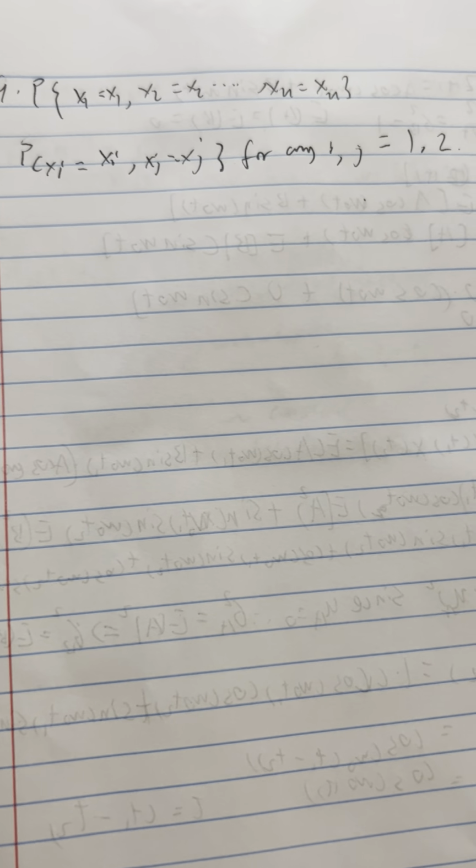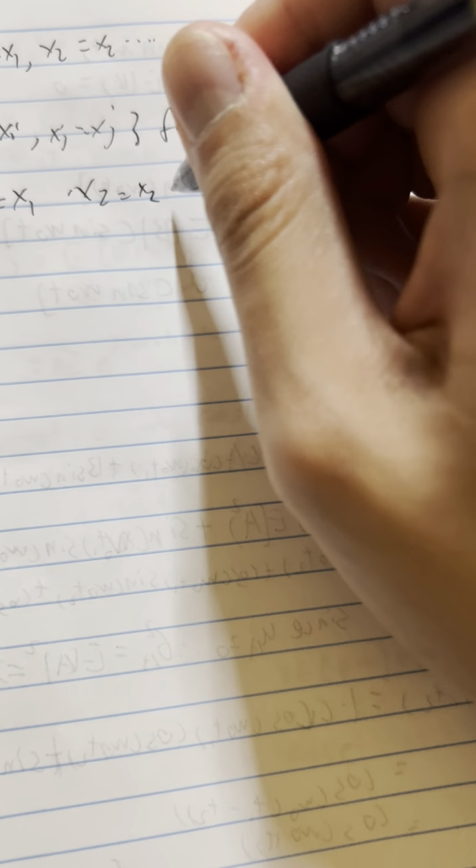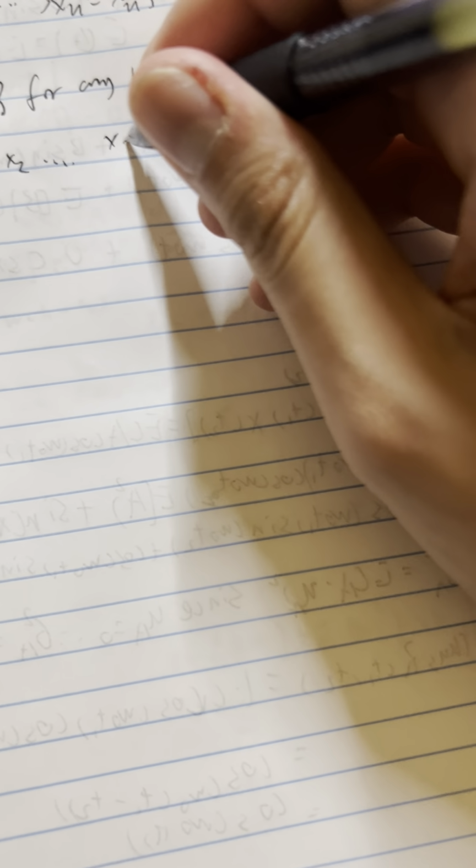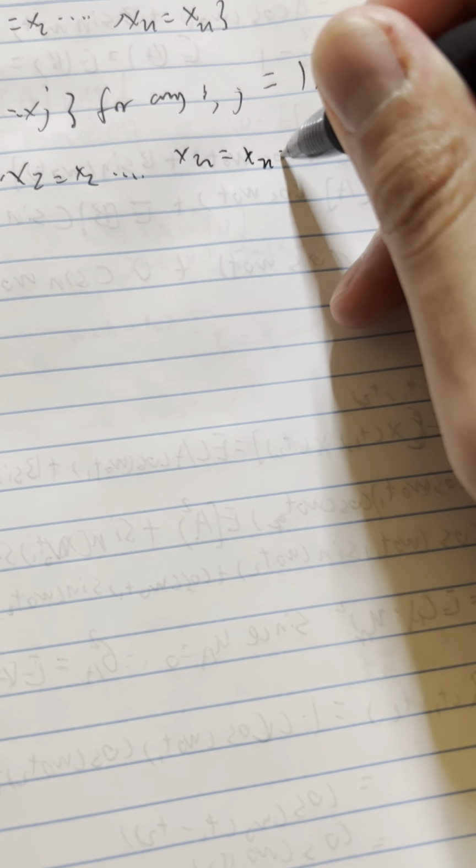Okay, in order to prove that, we first write the process P(X1 = x1, X2 = x2, ..., Xn = xn).